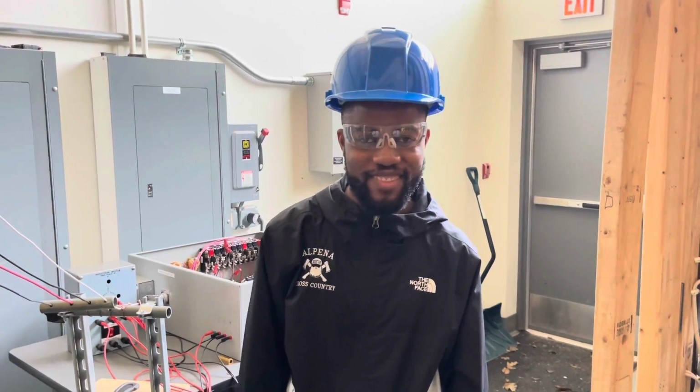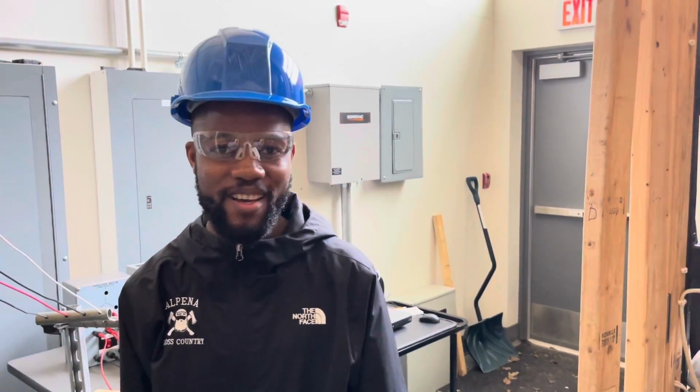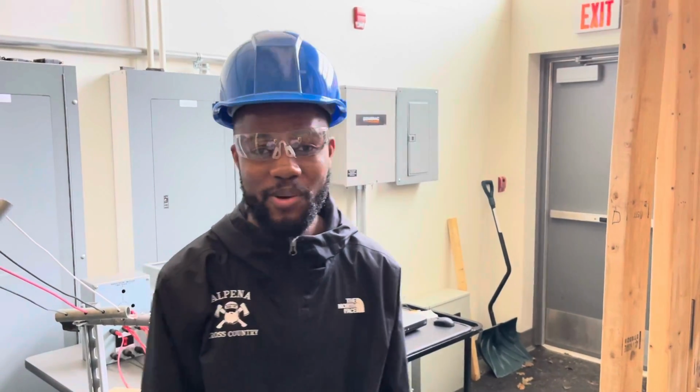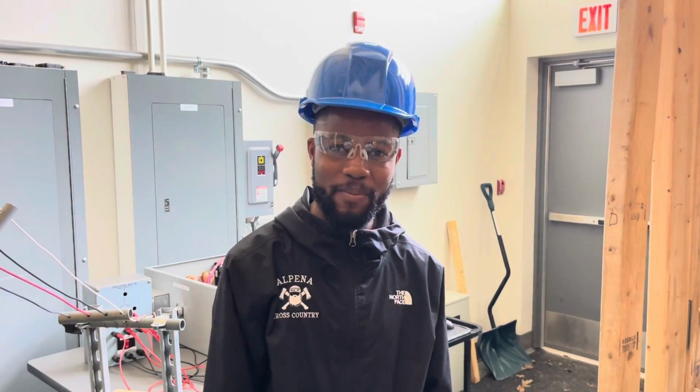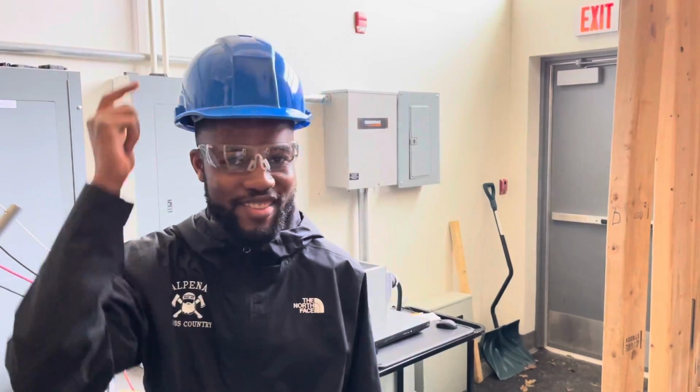So safety always. Make sure you are safe, and when you come in the lab or when you go out there in the field, make sure you have your safety equipment, your glasses, and your hat on.